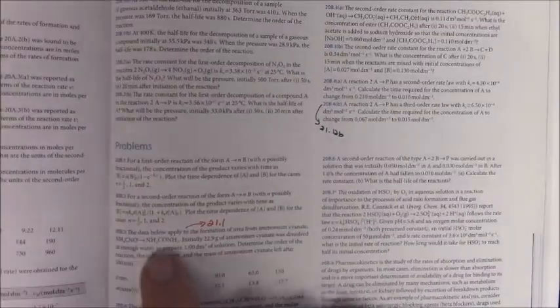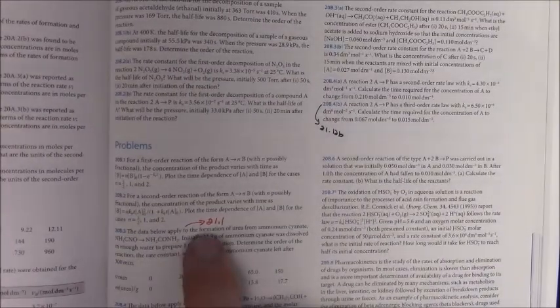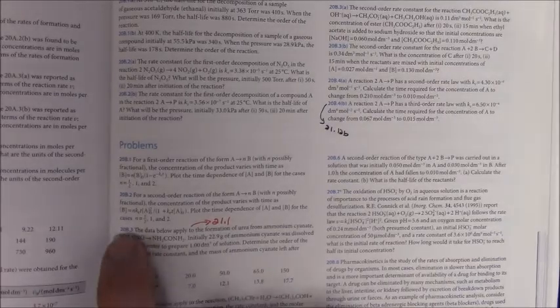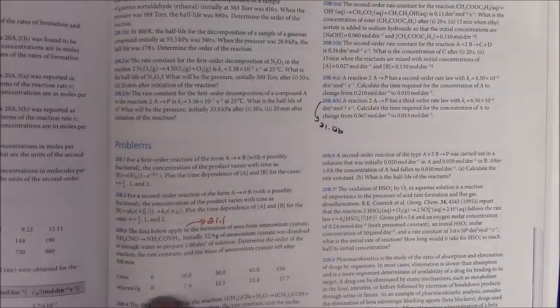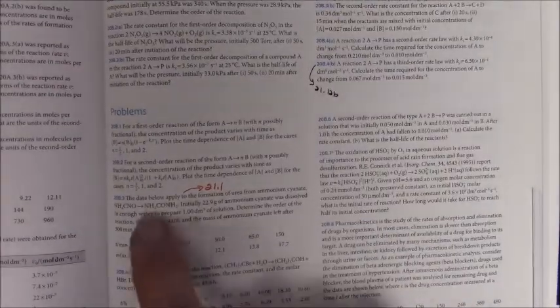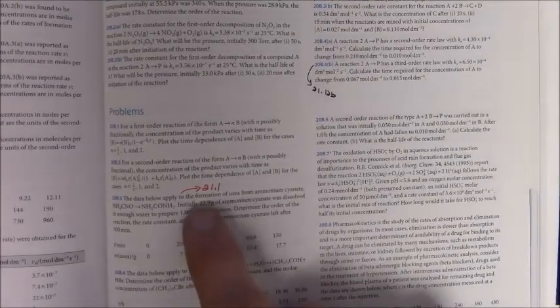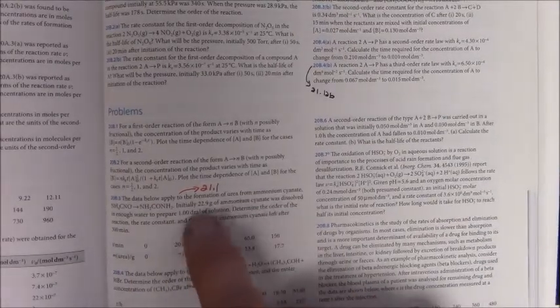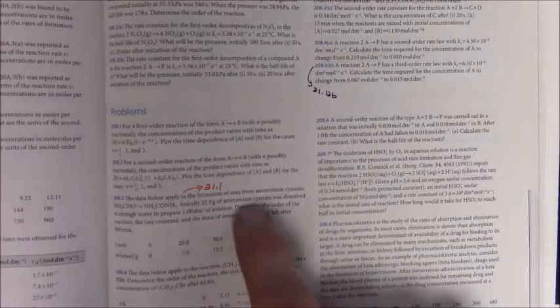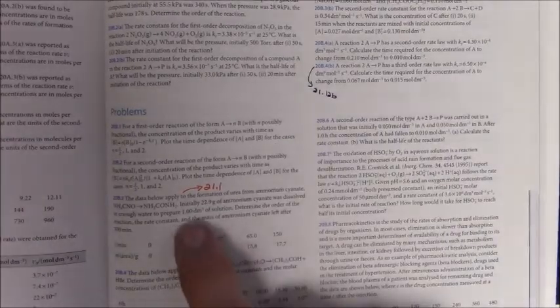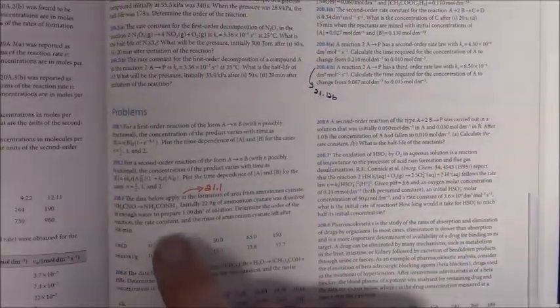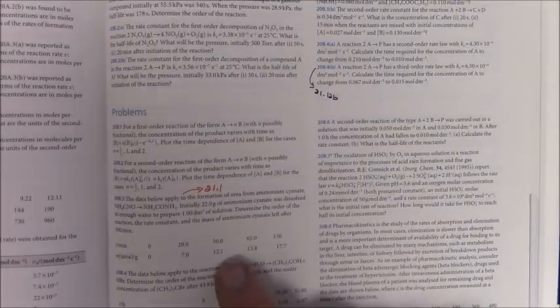Question 2 in this assignment, I'm just taking this right out of Atkins, good book, 20b.3. You can see here it says apply the data below to the formation of urea. Initially, 22.9 grams of ammonium cyanate was dissolved in water. Determine the order of the reaction. Find the rate constant in this.